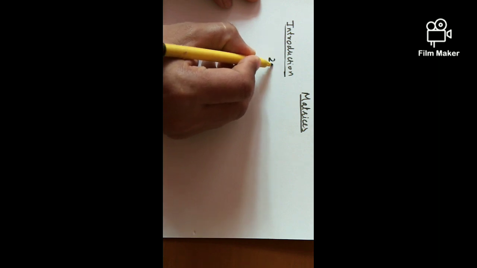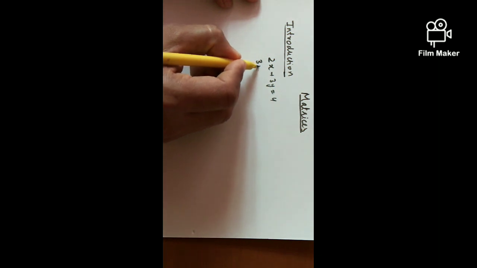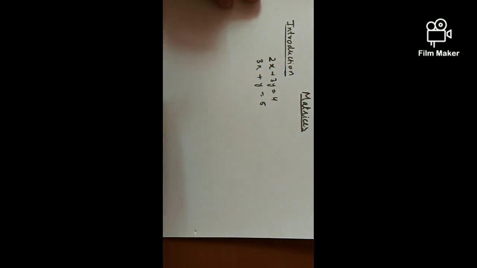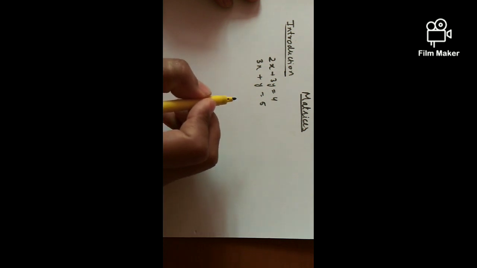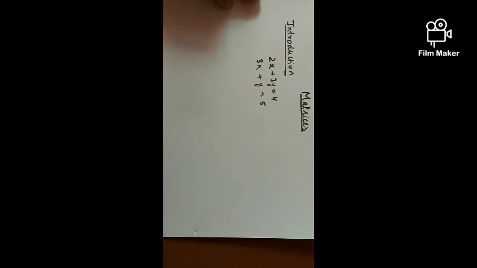For example, 2x plus 3y plus 4 equal to 4, 3x plus y equal to 5. So this is a linear equation in two variables. Now you have used many methods to solve it. First, you have used graphical method, then you have used cross multiplication method, substitution method, elimination method. So all these methods we have already used.